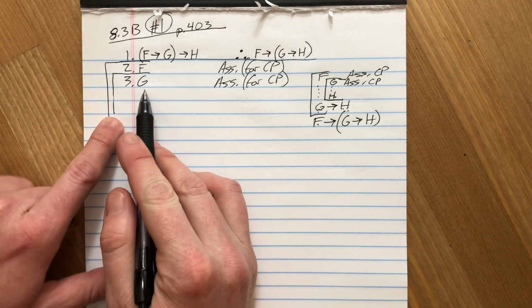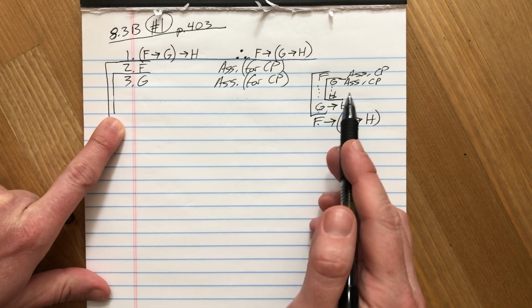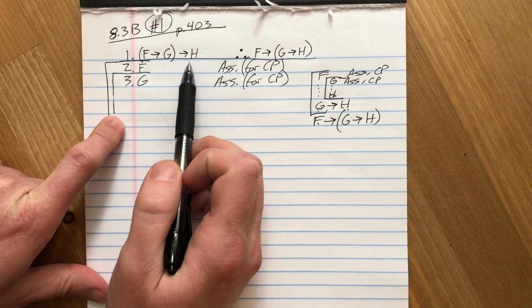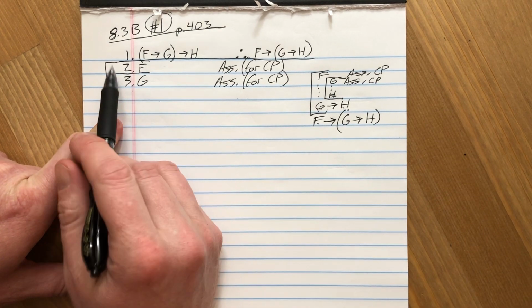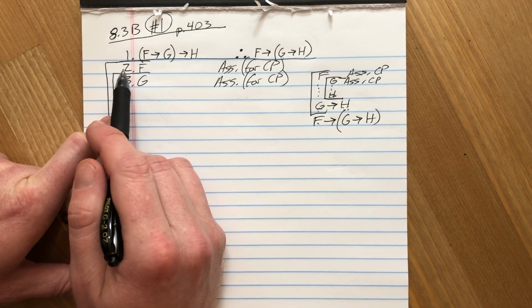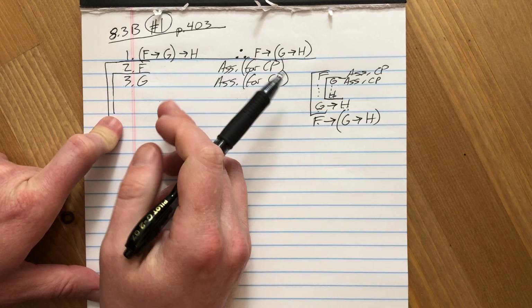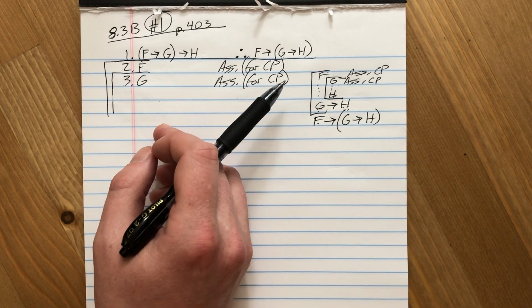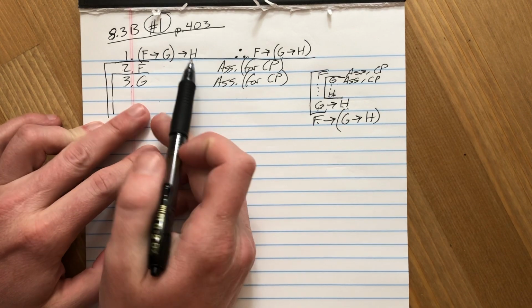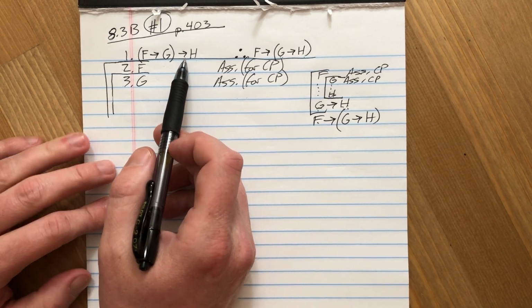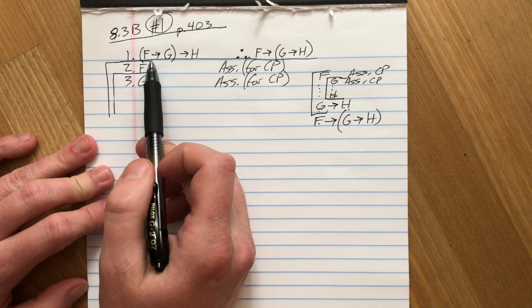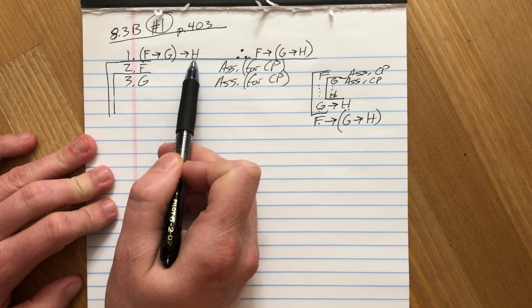Now inside this inner box, we want to get H. How are we going to get H? We have three things to work with: premise 1, and then line 2 and line 3. How are we going to get H? You might go through various of your tips. You might go through different rules. Try to think of what's equivalent. That might be a long road.